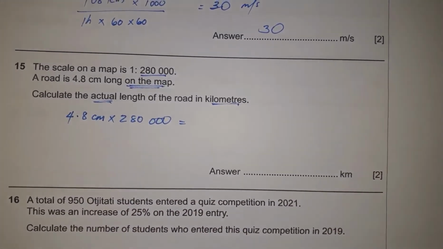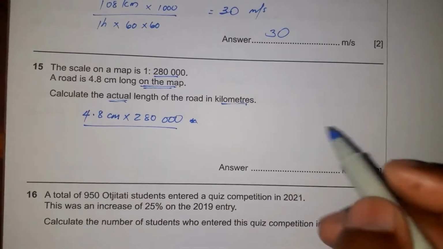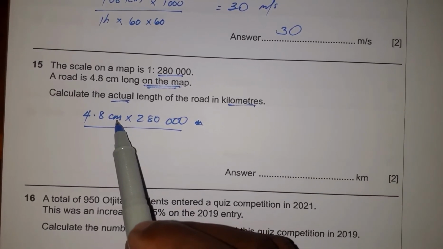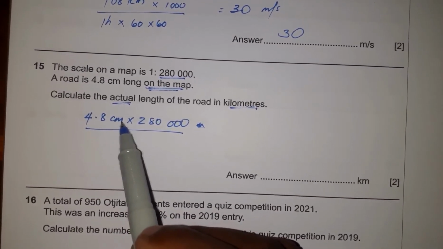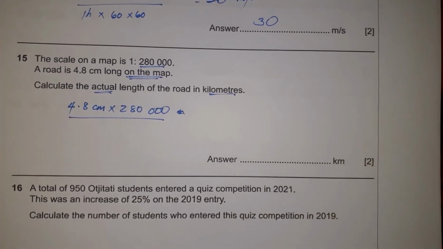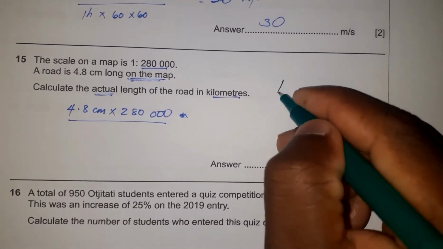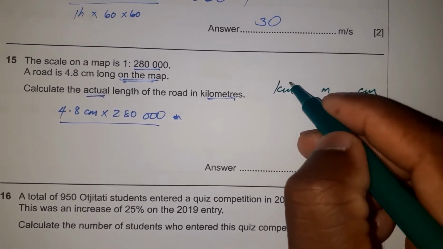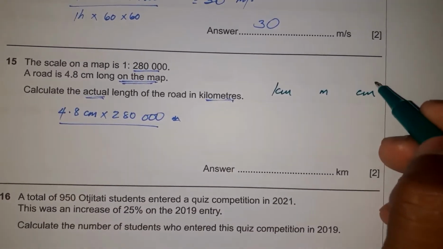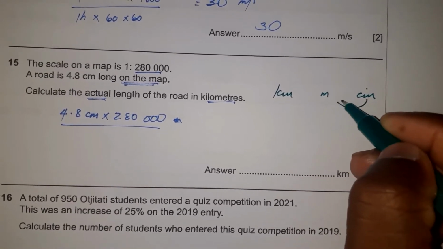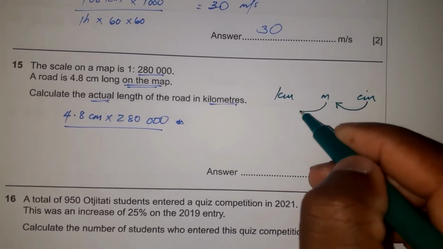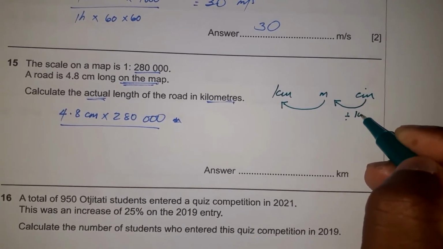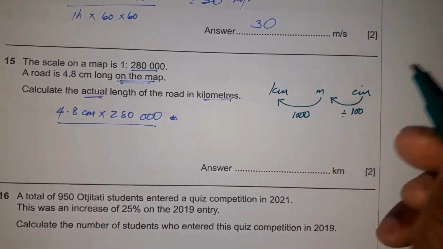And what we should get, okay, maybe before I say equal, since it's in centimeters, after you multiply by that number, it's still in centimeters, but we want to convert to kilometers. So from centimeter to meter, here we divide by 100, and here we divide by 1000.